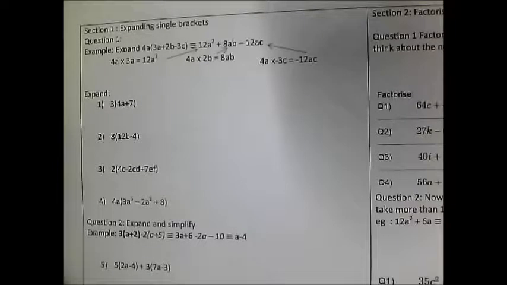Hello, Mr. Price here, and this is your video on everything about brackets, specifically single ones. In section 1 we're going to look at expanding single brackets, and in section 2 we're going to be looking at factorising single brackets. Let's go straight in.